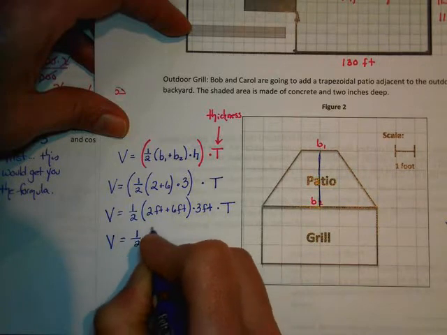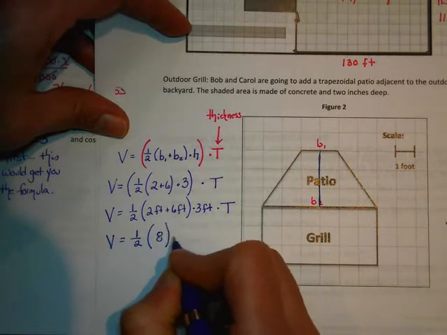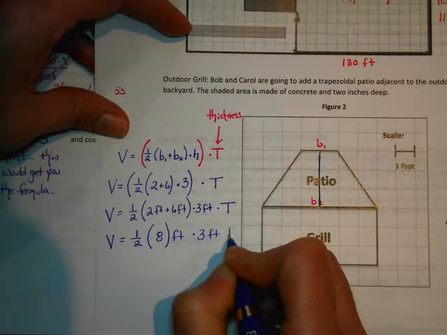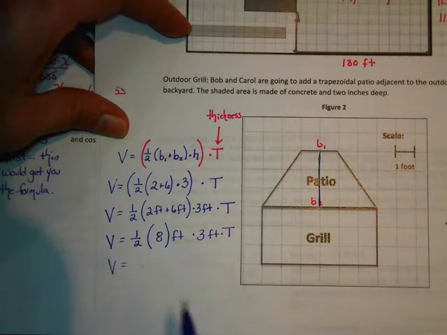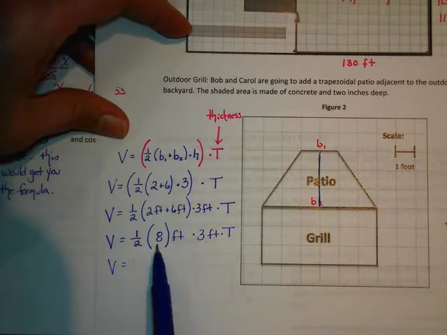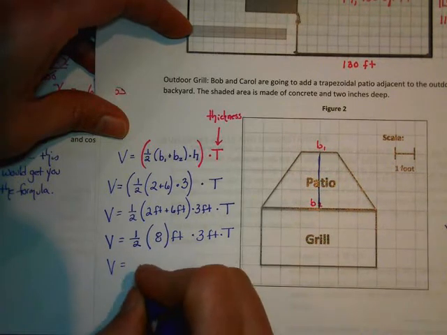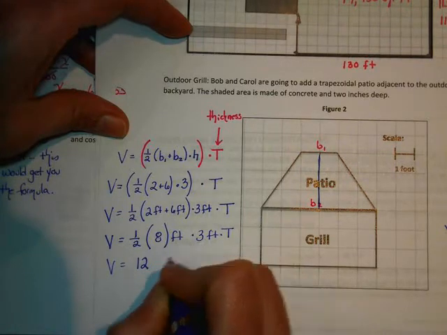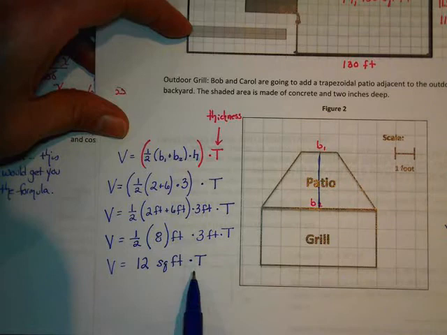So 2 plus 6 is 8. That's going to be in feet, times 3 feet times the thickness. So pull out a calculator if you need to, and do 1/2 times 8 times 3. If you do that on a calculator, you'll get 12 feet times feet is square feet times some thickness. And we're going to fill in that thickness right now.